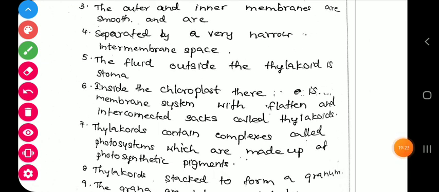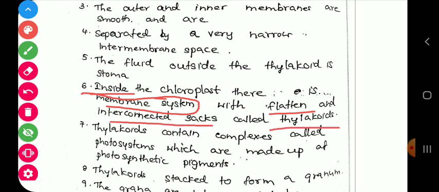Next point. Inside the chloroplast, what do we have? There is a membrane system with flattened and interconnected sacs called thylakoids. They are interconnected also, you saw that, right? In the image, go back to the resource book and see this clearly.